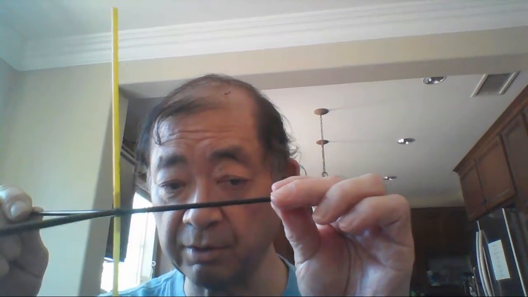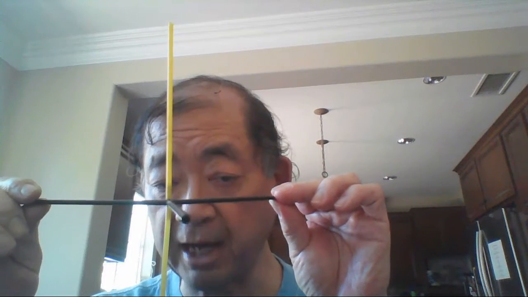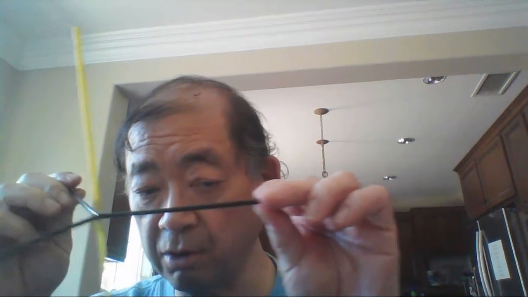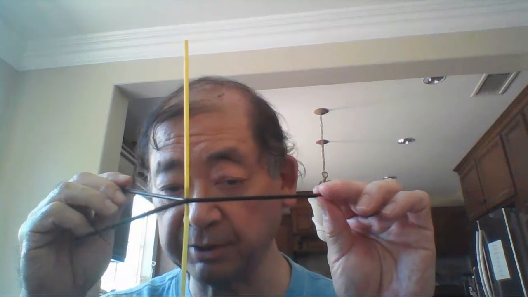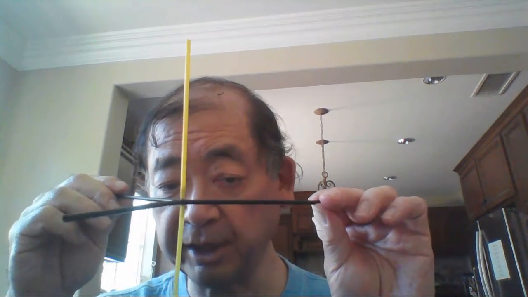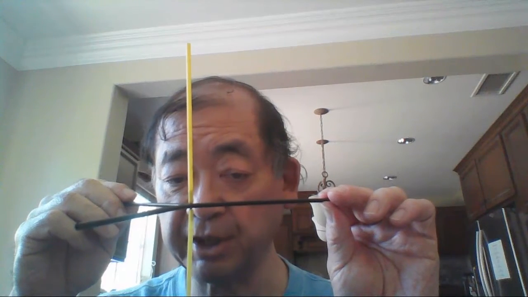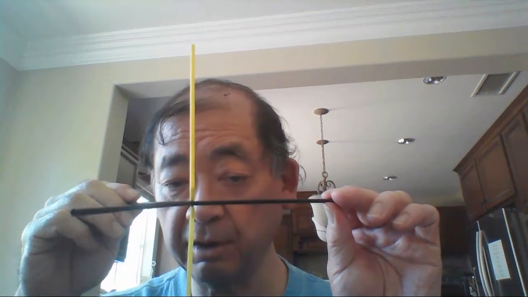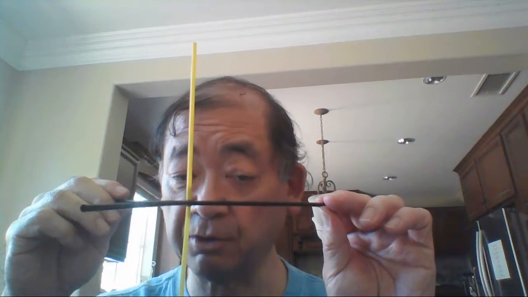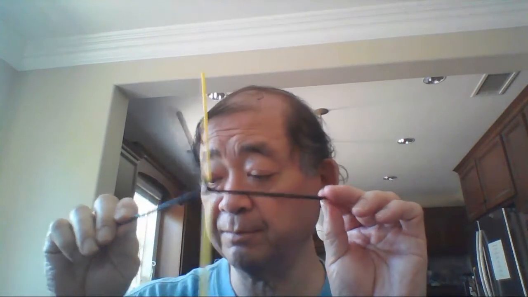This is an example of an sp2 hybridized orbital, where the black represents the sp2 hybridized orbital. Remember, the sp2 hybridized orbital is trigonal planar, and the yellow represents the position of the p orbital, which is perpendicular to the plane of the hybridized orbital.